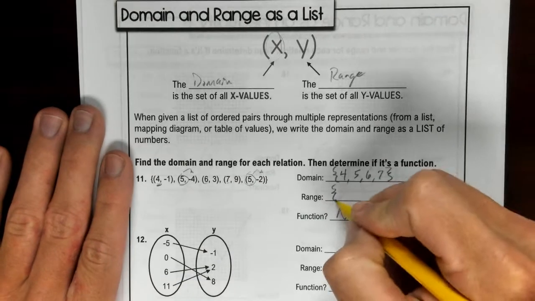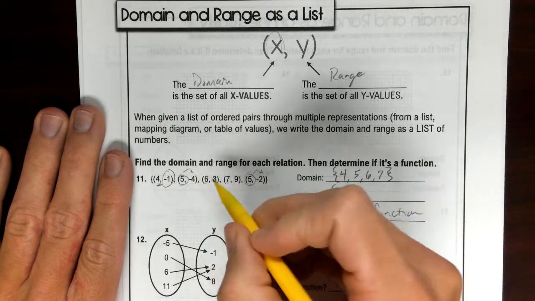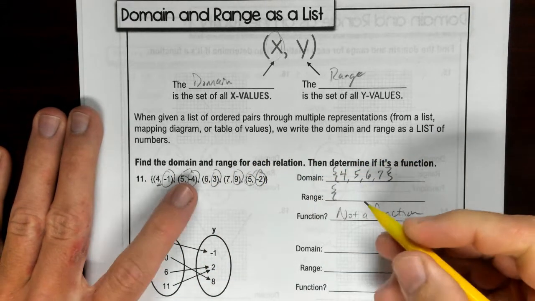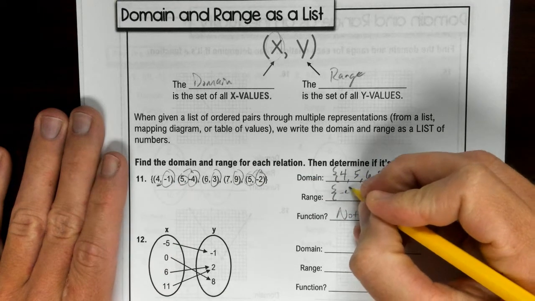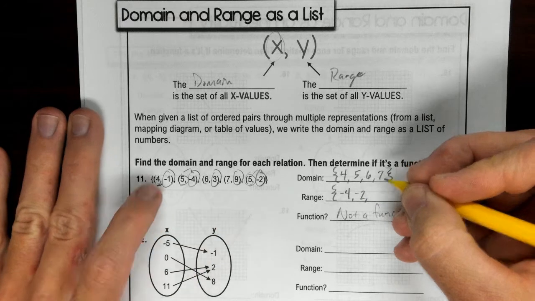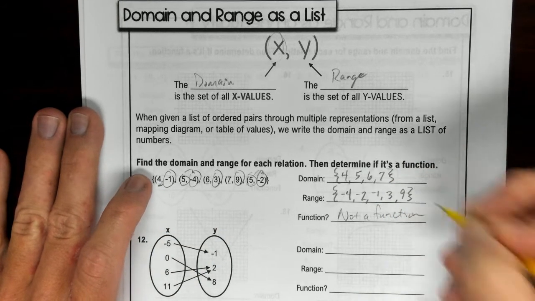The range, same thing, it's discrete. So we've got -1, -4, 3, 9, and -2. So we're going to write them in least to greatest. We're going to start with -4, and then go -2, and then -1, and then 3, and then 9. There you go.